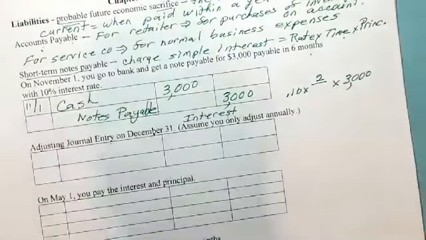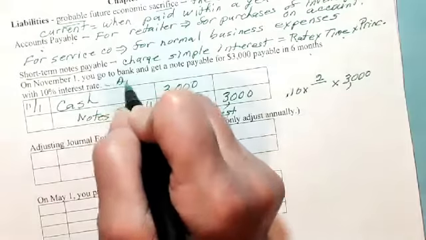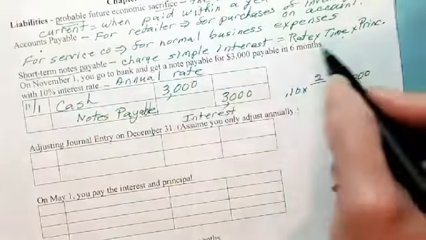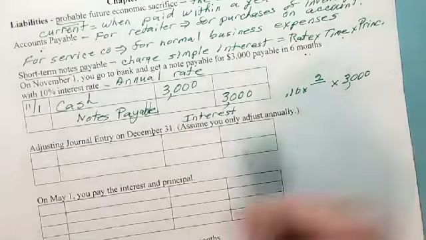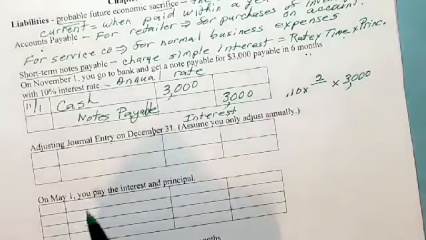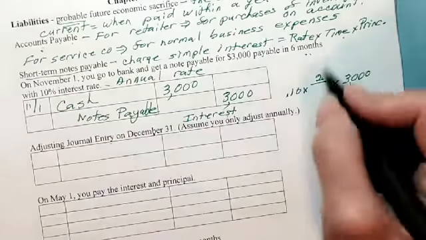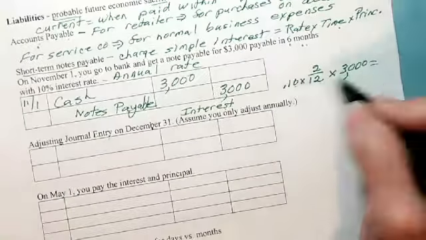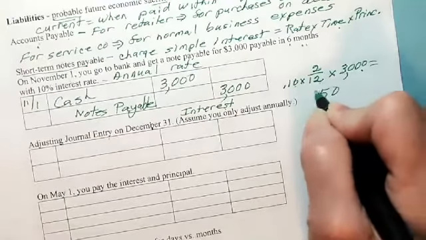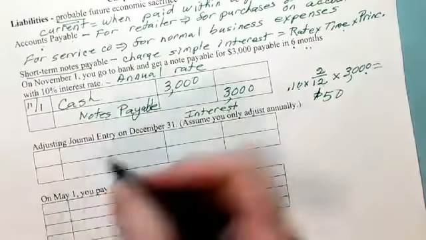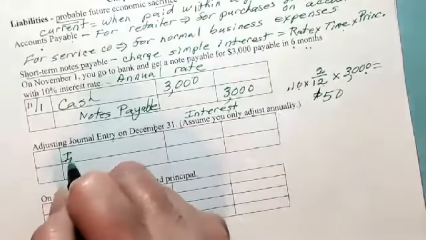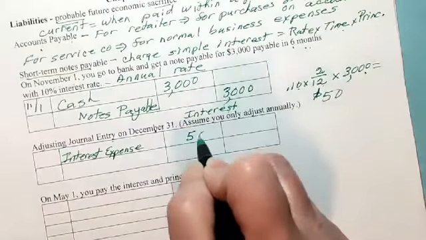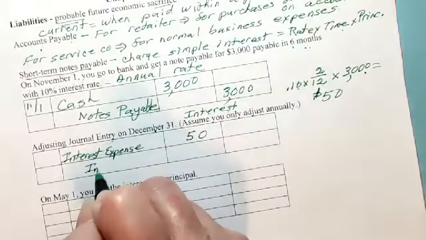And remember, again, this always has to be an annual rate. So even though this is a 6-month loan, that 10% is the amount you pay annually. So we always divide, if it's monthly, by 12 months. So I think this is $50. Our adjusting journal entry is we have interest expense for $50, and we have interest payable.